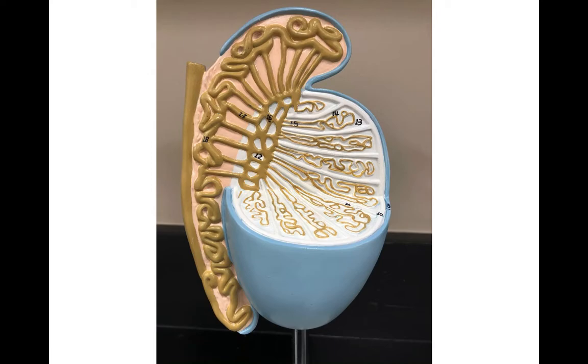Now, even once they leave the epididymis, the sperm won't actually move independently until they reach the female reproductive system. The sperm will rely primarily on peristaltic contractions so that they can save energy. So even though they are motile once they leave the epididymis, they won't move independently until ejaculation. Okay, so that's the epididymis.